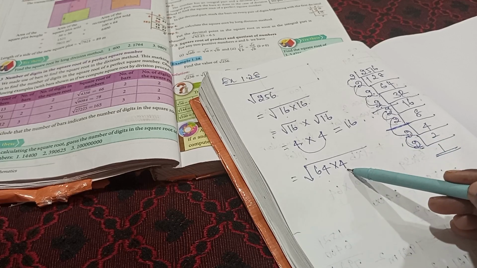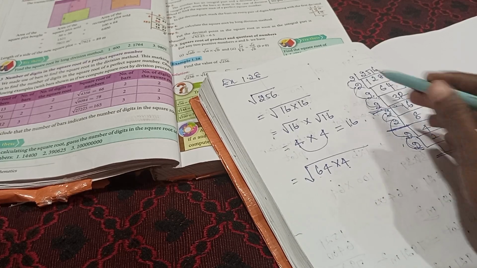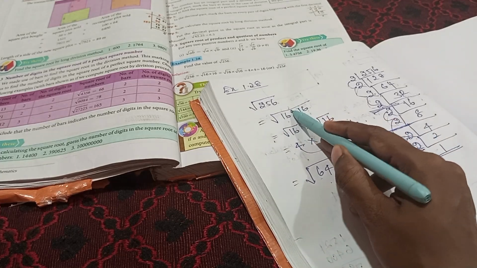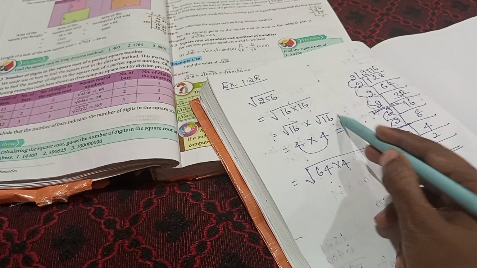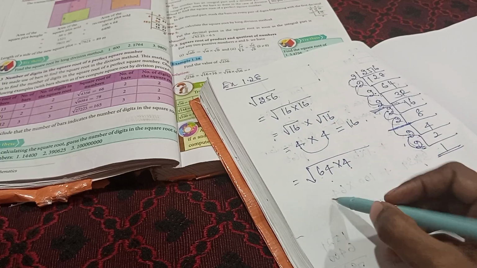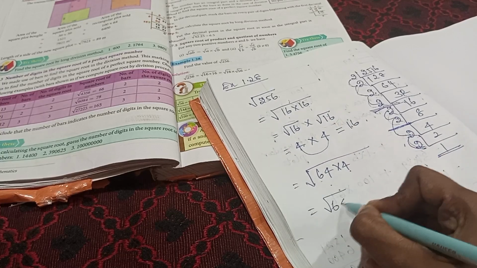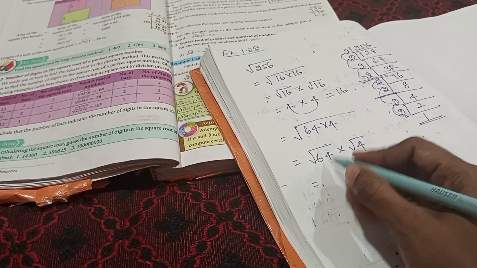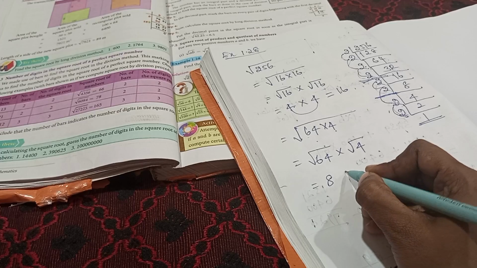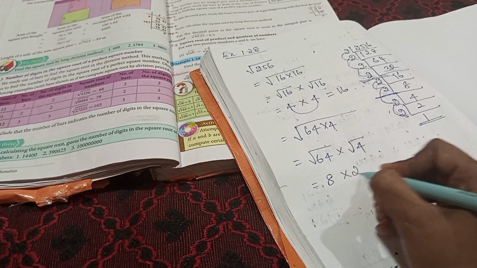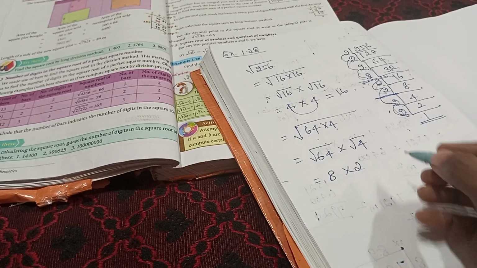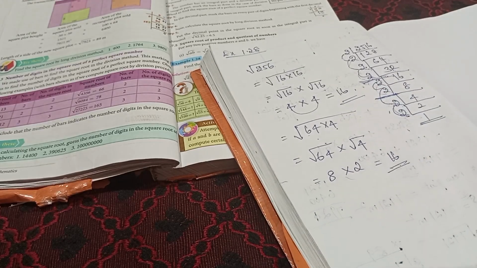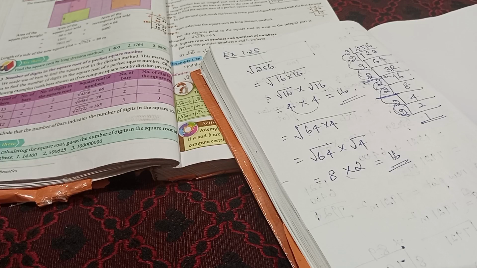You can split like this also, or else you can split it in half, 16 into 16. You can split the square root also like this, square root of 16 into square root of 16. Likewise, this also you can split as square root of 64 into square root of 4. Square root of 64, you know that 8 into 8 is 64, so you take 8 out, and the square root of 4 is 2, 2 twos are 4, so you can take that out. So what will be the answer? 16. You will get the same answer in both methods. You can choose any one method and do it.